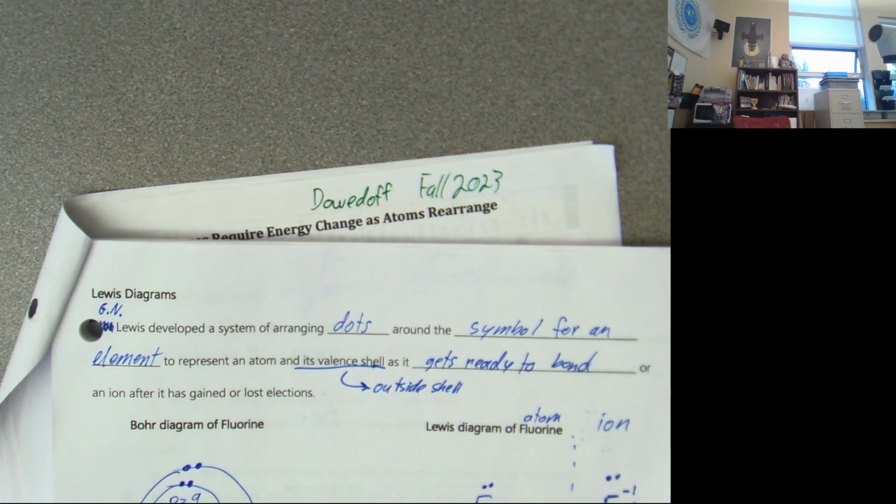So draw the Bohr diagram for each atom, and then I want you to show the transfer of electrons or the sharing of electrons, depending on what you have. Is it ionic or is it covalent? Is it metals, or is it metal and non-metal? Or is it non-metals? In the middle, it's what?